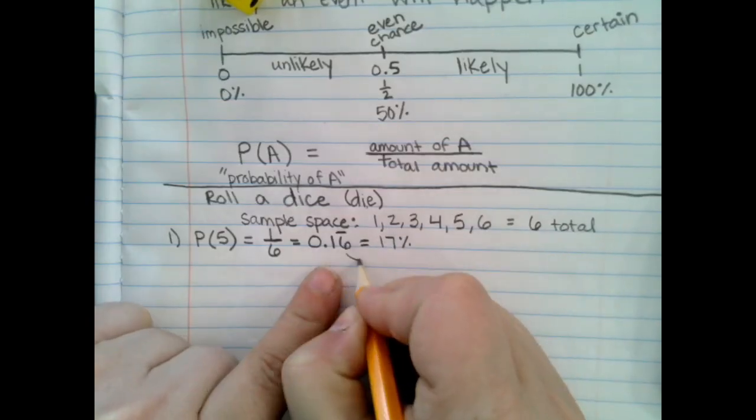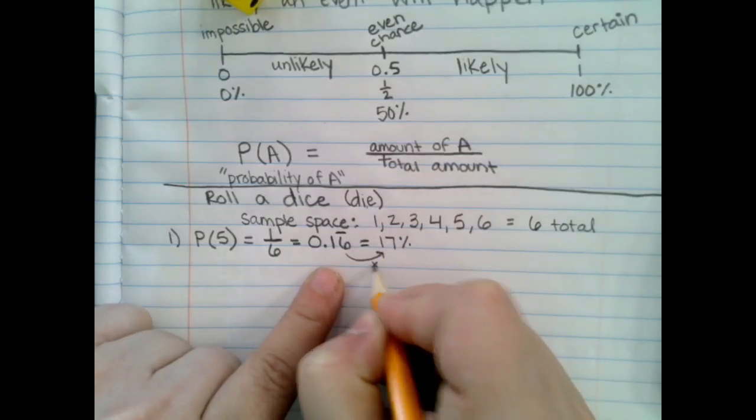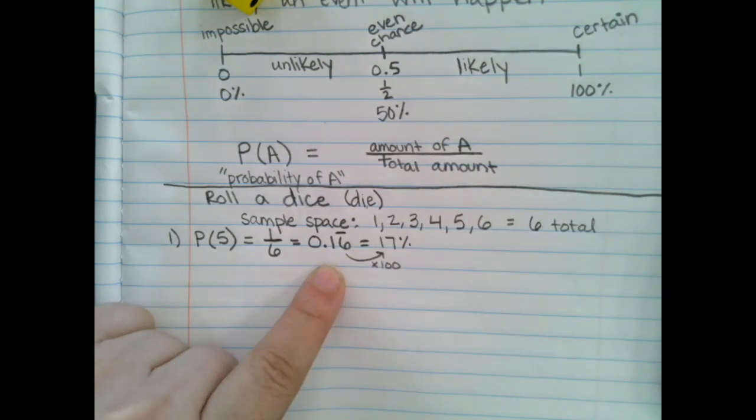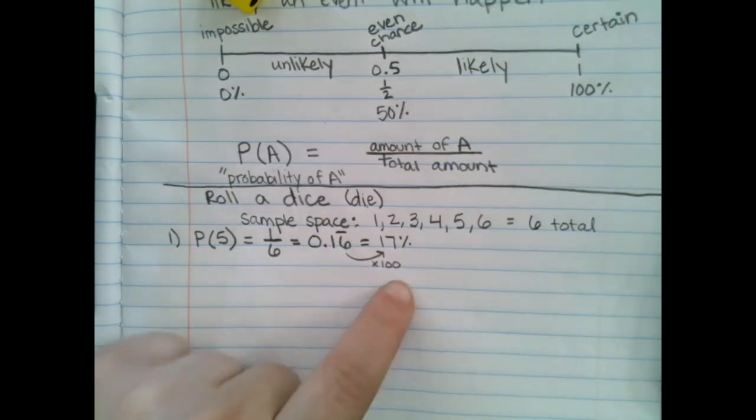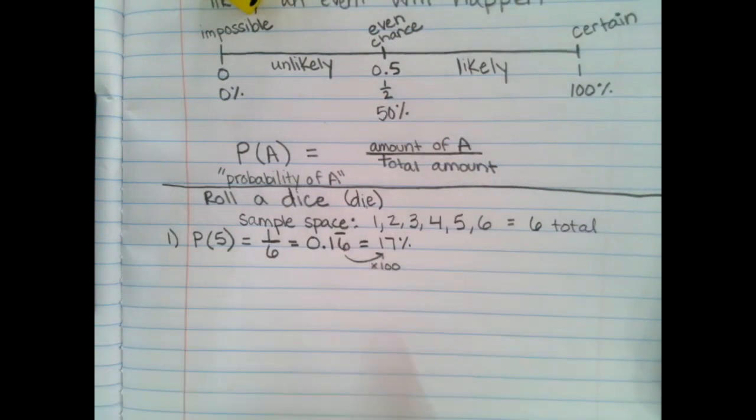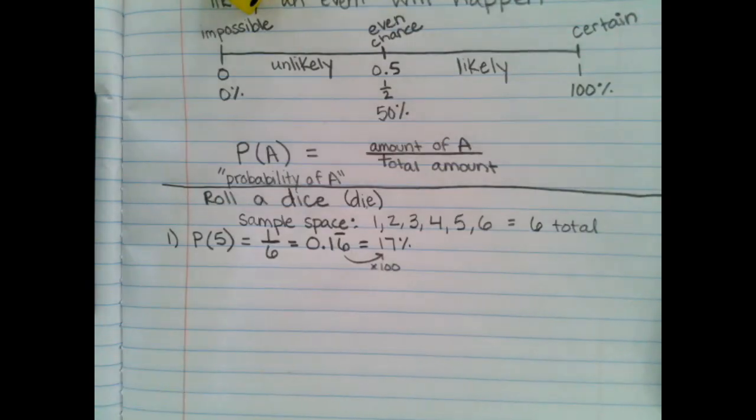Okay, if you need to, write that we did times 100. That can be helpful, especially if you're somebody who struggles with percent. Some of you are really good at just automatically doing that percent and knowing. Some of us struggle a little bit with that.